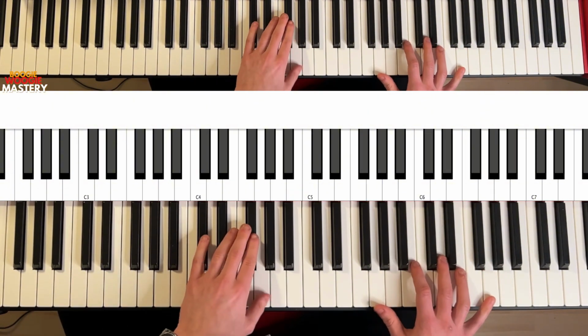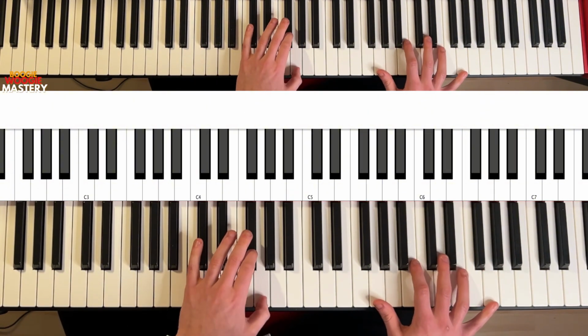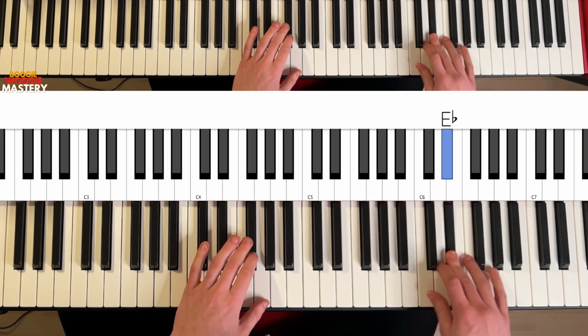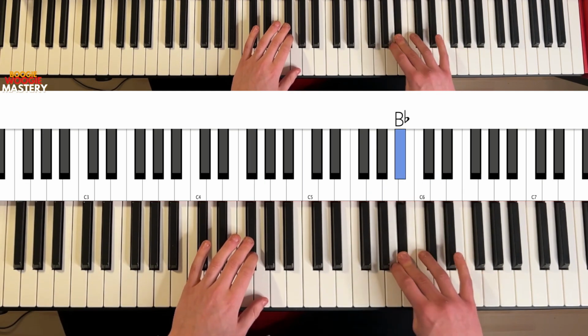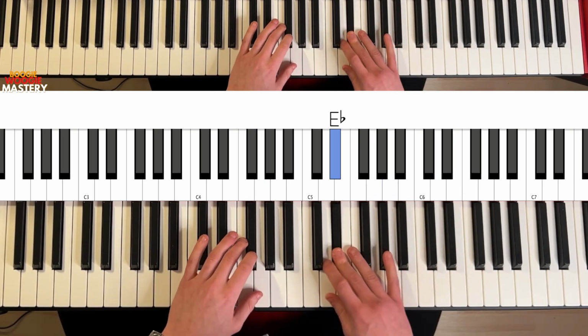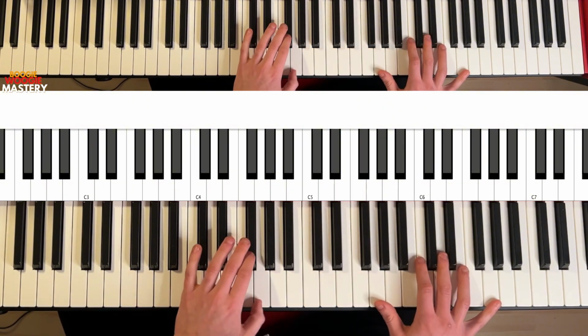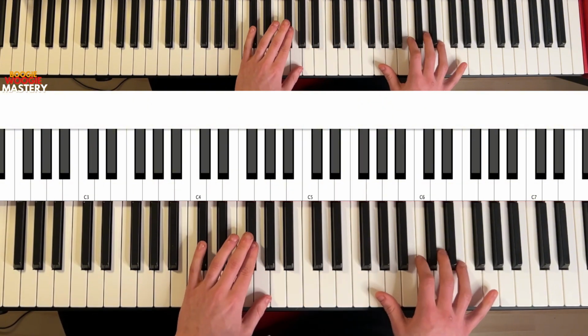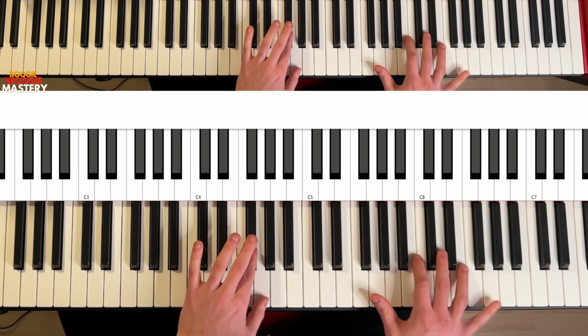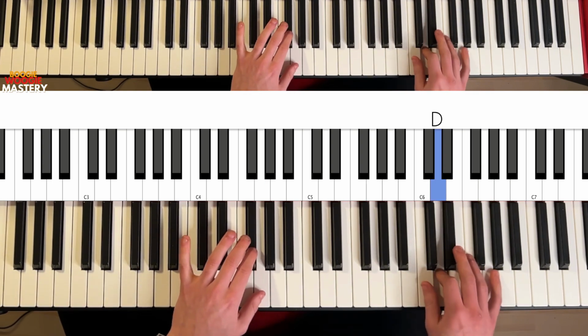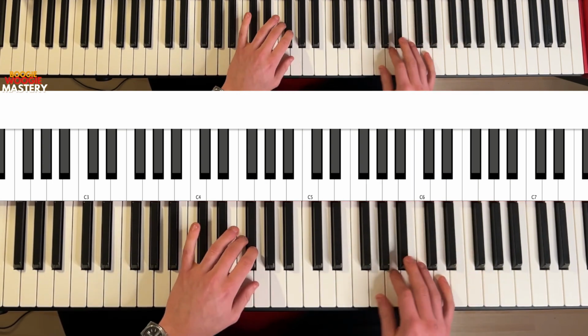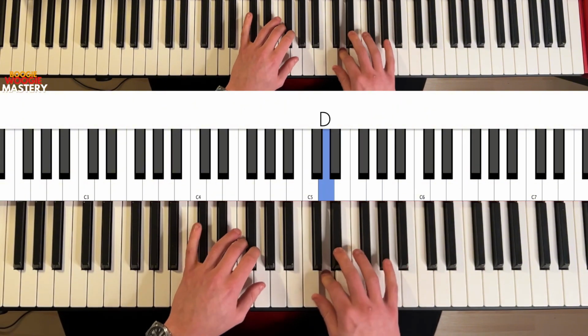So we're going to leave the first two bars out. So only the 1 and 2 and 3 and 4 and 1 and. Again, 3 and 4 and 1 and 2 and 3 and 4 and 1 and.